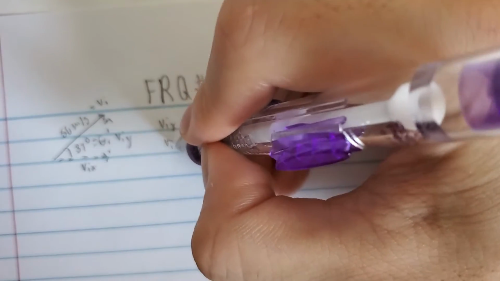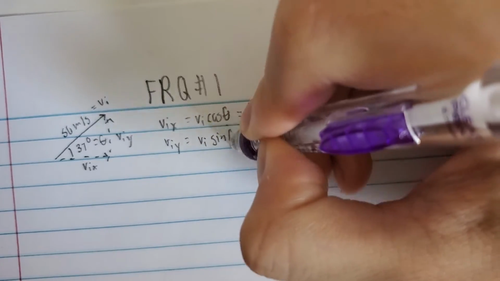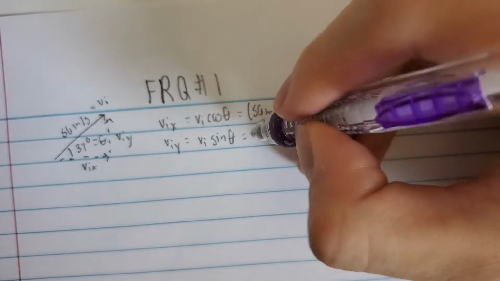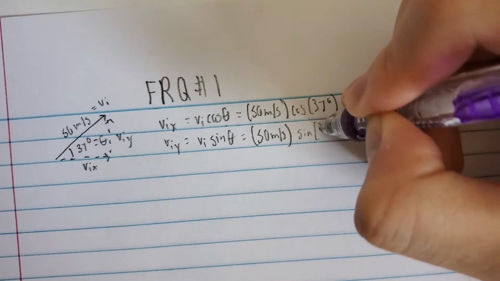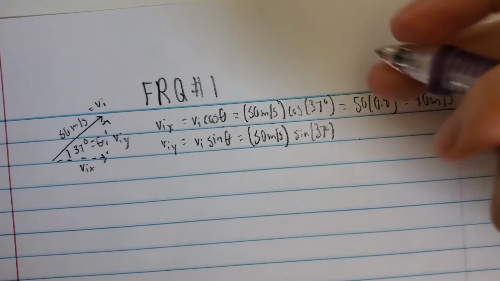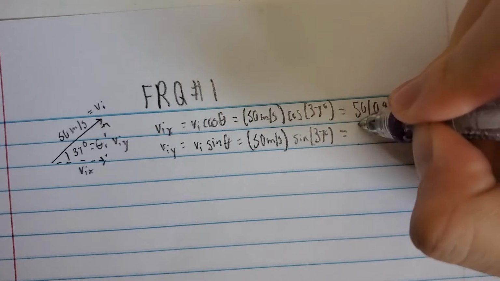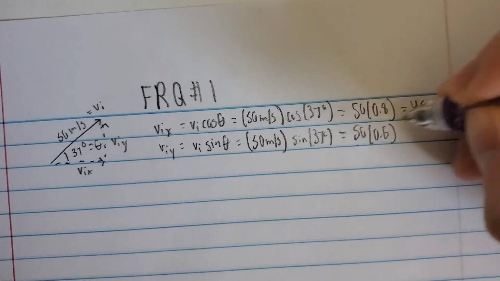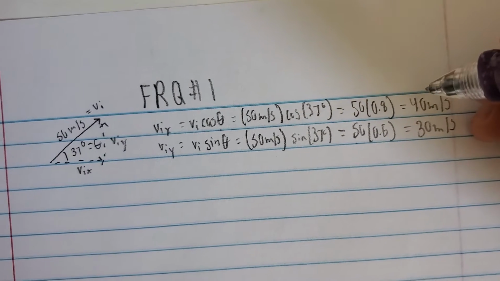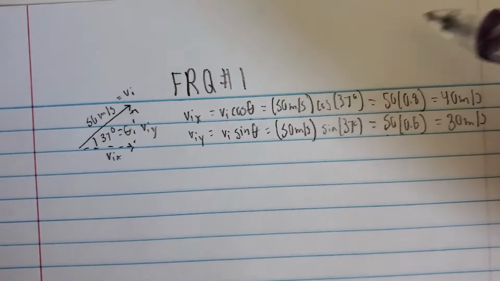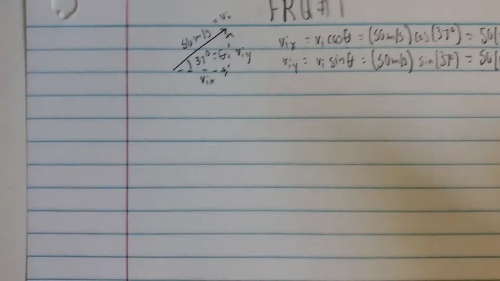My V_iy is going to be equal to V_i sine of theta. So this is going to be equal to 50 meters per second times sine of 37 degrees instead. And for sine of 37, I was told to use 0.6. So this is going to be equal to 50 times 0.6. And plugging this into the calculator, we're going to get 30 meters per second. Okay, so I found my x and y components for my initial velocity. Now I'm going to start on the problem.